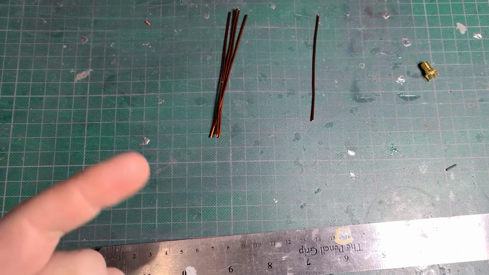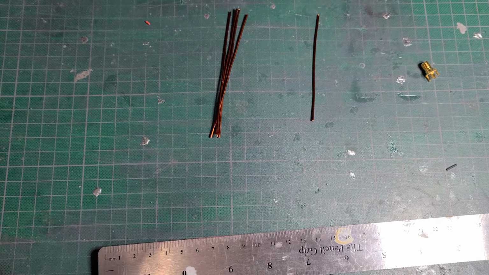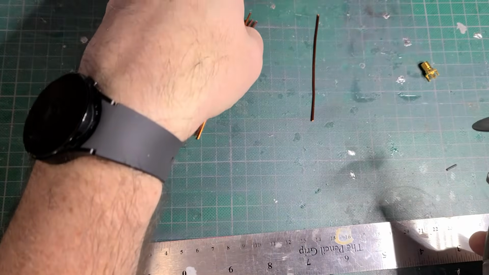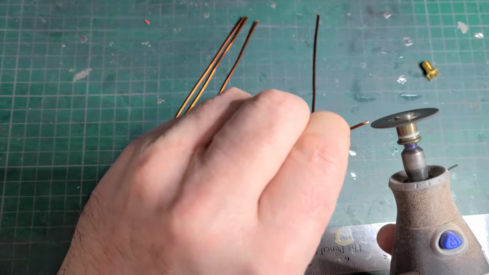So what I'm going to use is actually a Dremel to clean off the enamel. If you use wire that doesn't have the enamel, then good for you. I just use of what I have right now. So let's jump into that. Now, not to bore you guys, I'll speed this part up.